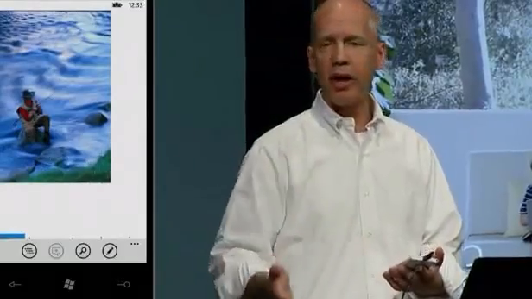So no matter where I am, no matter what device I'm working with, Office is in the cloud with SkyDrive to help me share documents, to have access to all the content that I need, no matter where I may be.